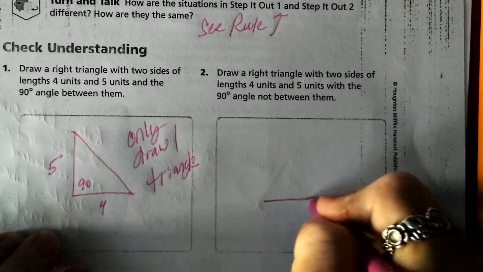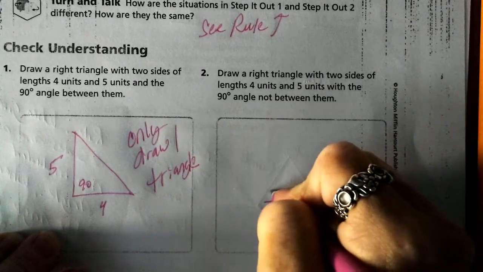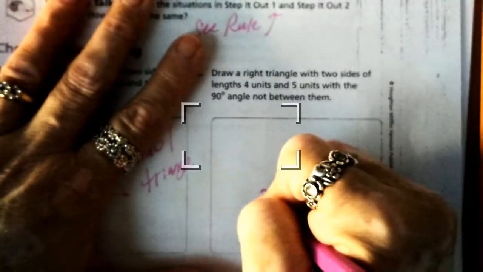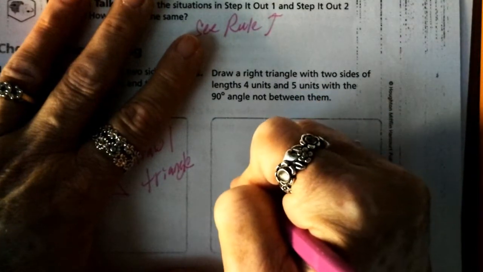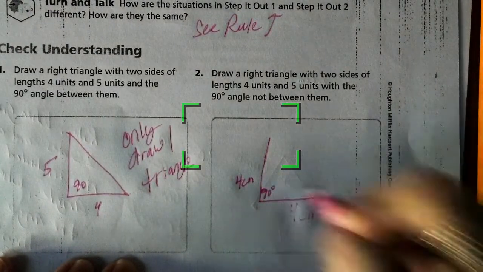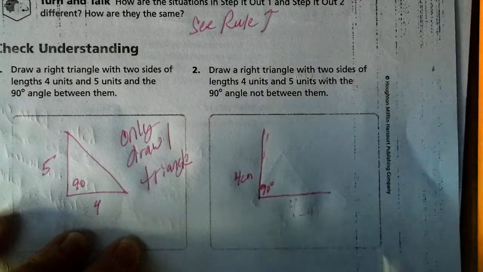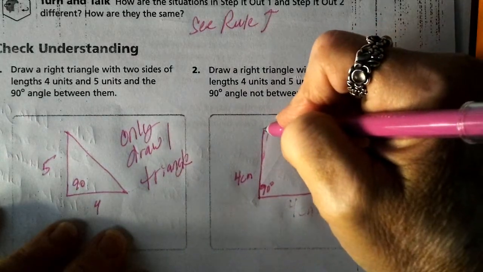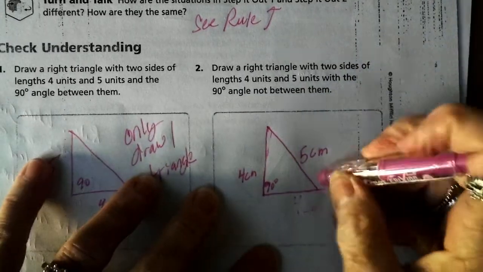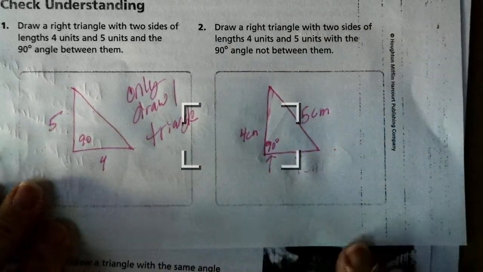So for example, if this is 4, right? No. We don't know what this one is. So if this is 4 centimeters and this is 90, right? And that line wasn't very straight. It should be straight. We know that this one has to be 5 centimeters and it is only going to cross in one location because the angle is 90.